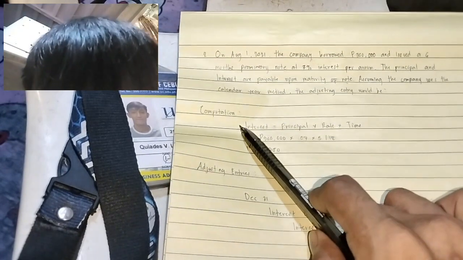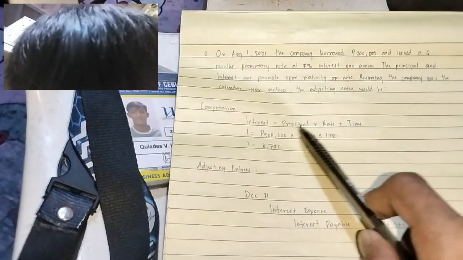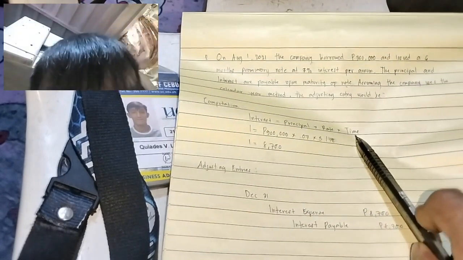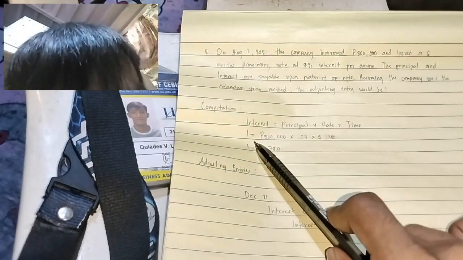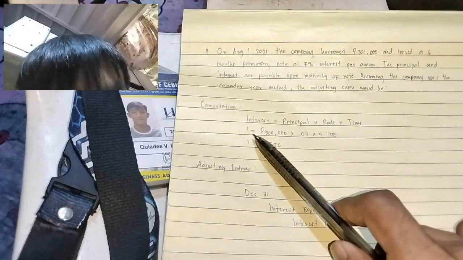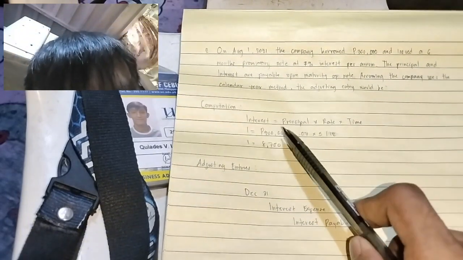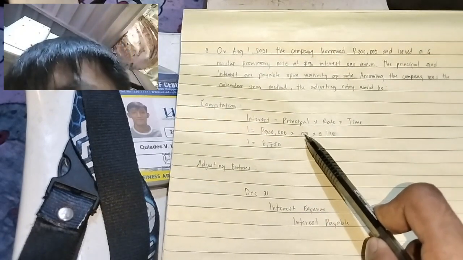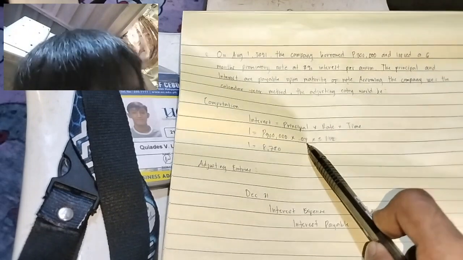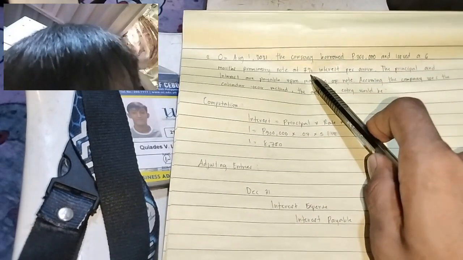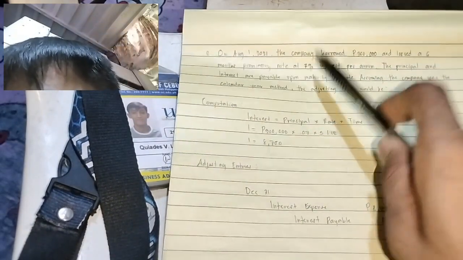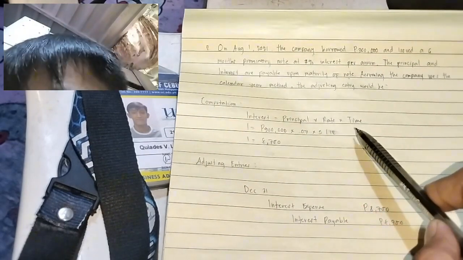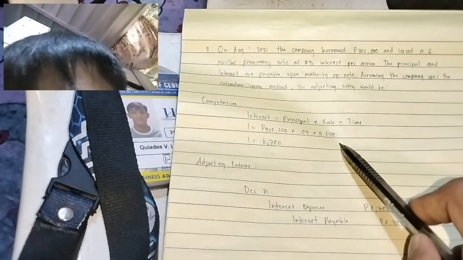So computation is interest equals principal multiplied by rate multiplied by time. Interest is equal to 300,000 multiplied by 0.07, which is 7%, and multiplied by 5 and divided by 12.